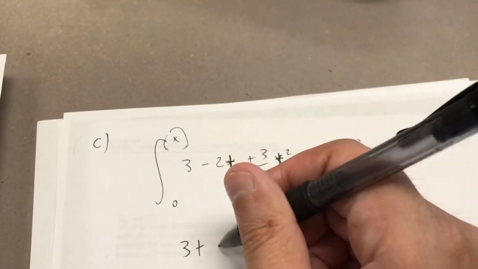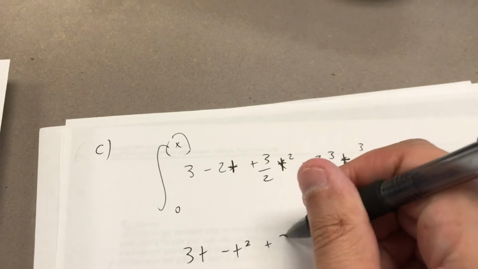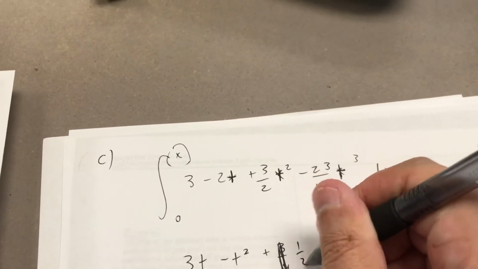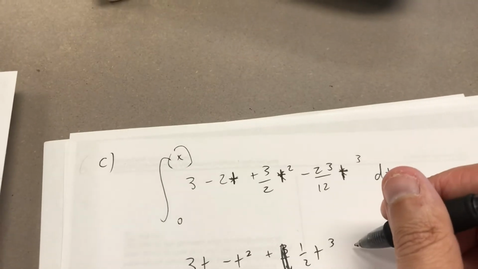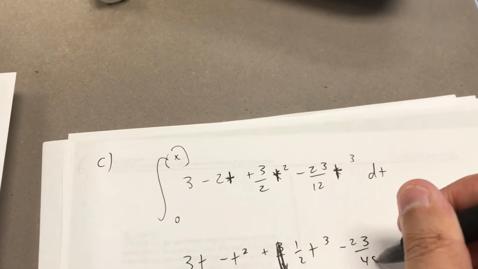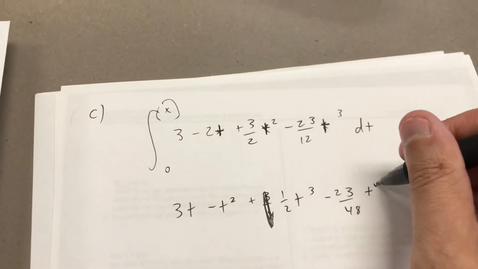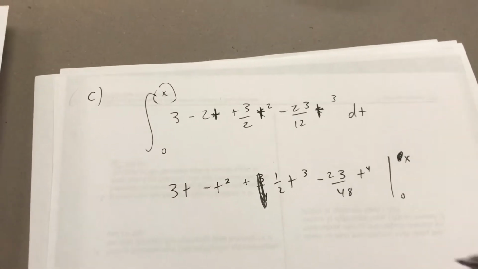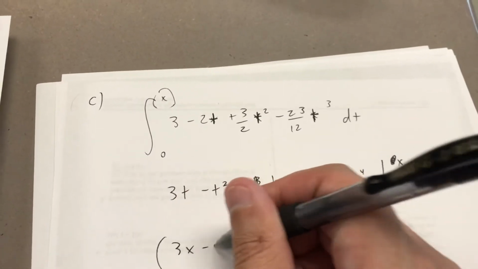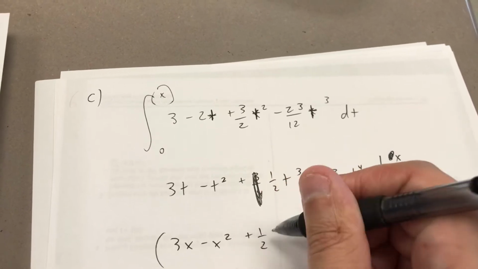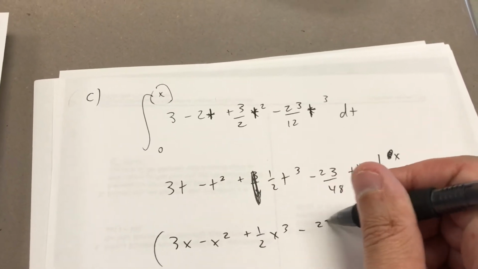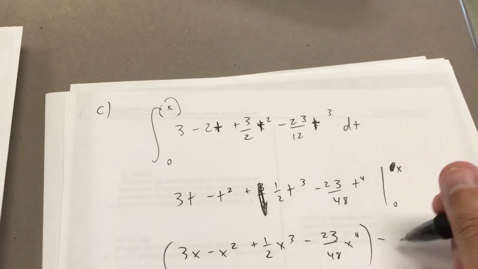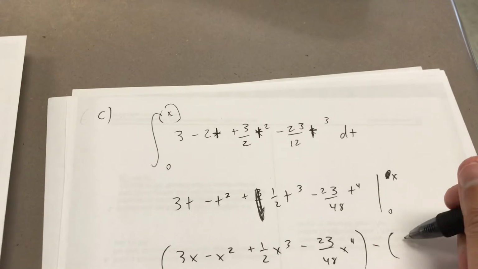So 3t minus t squared plus 3/4, no, just kidding, 1/2 t cubed. Looks like minus 23/48, that's catchy. T to the 4th. We're evaluating this between 0 and x. Okay, so that's going to give us 3x minus x squared plus 1/2 x cubed minus 23/48 x to the 4th. Okay, if you sub 0 in here, all of these are going to go away.